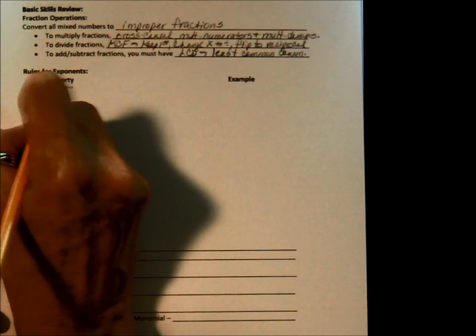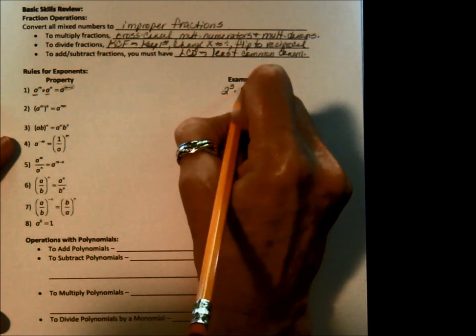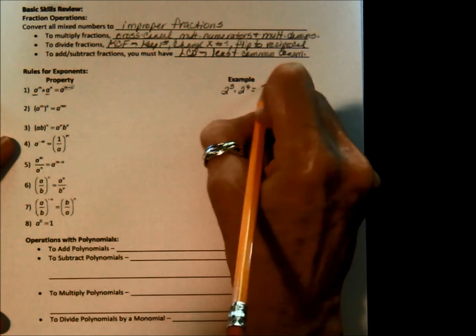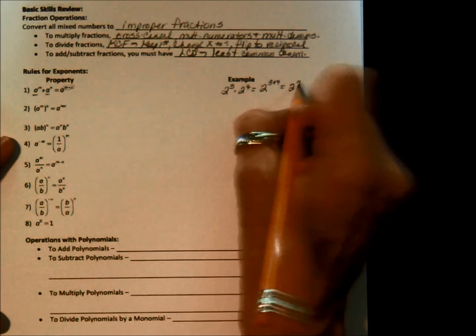So the first one, number 1, is called the product rule, and it says when you are multiplying like bases, so you're multiplying and your bases are alike, you add their exponents. An example is 2 to the 3rd times 2 to the 4th will be 2 to the 3 plus 4, or 2 to the 7th.